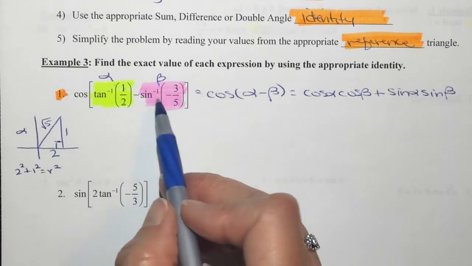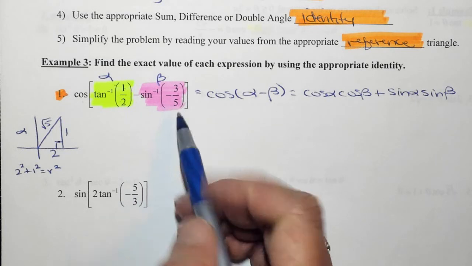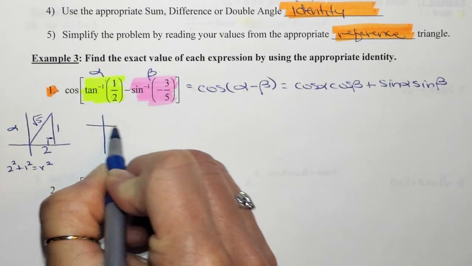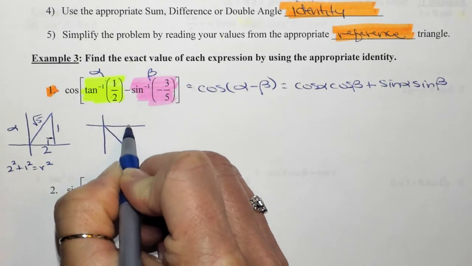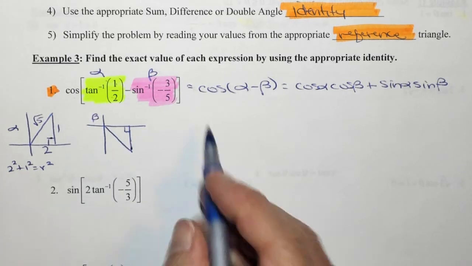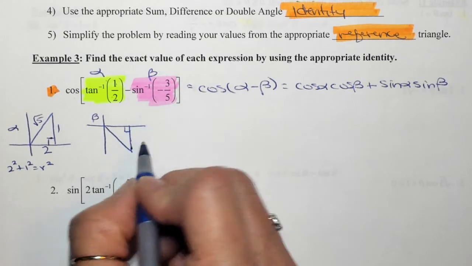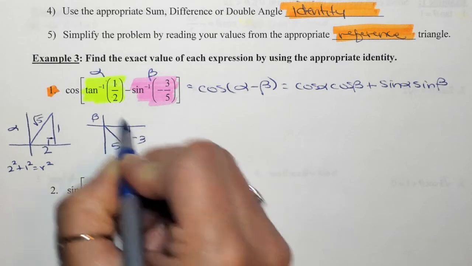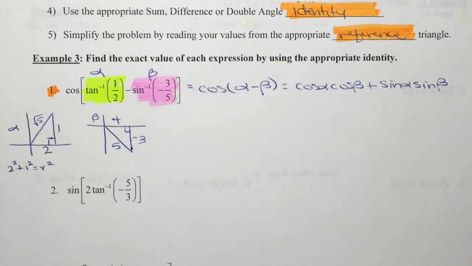Okay, then inverse sine, negative. That means we're in the fourth quadrant. So I'm going to draw my reference triangle for beta. This is beta. Let's see, this is -3, this is 5, so this would be 4. This is a common triple.